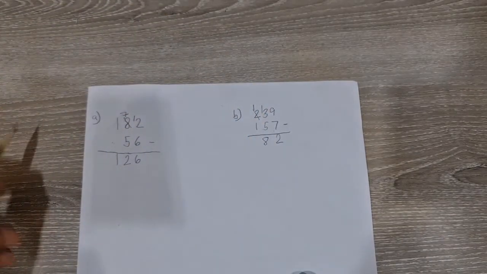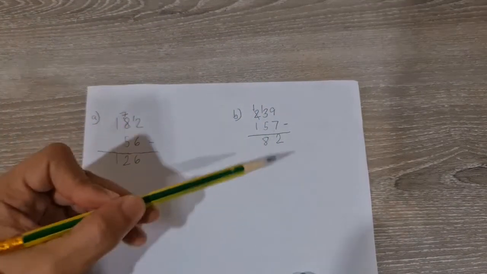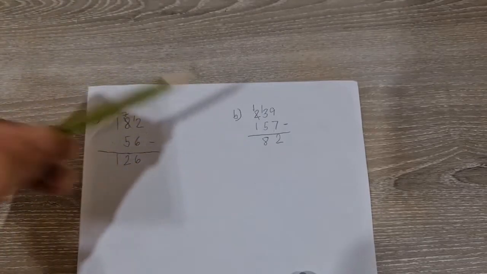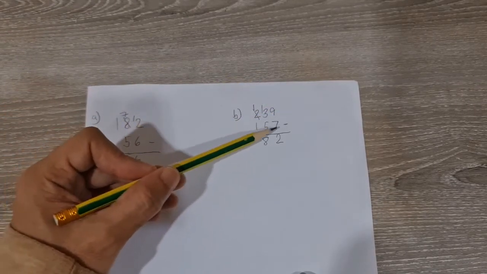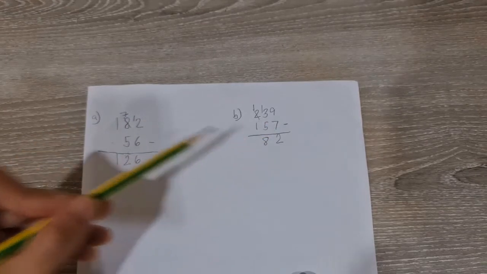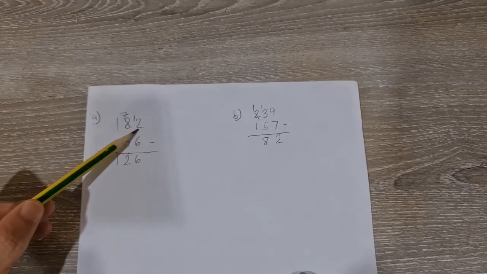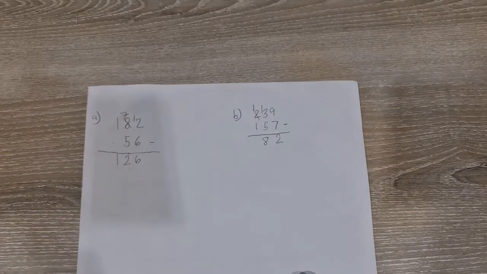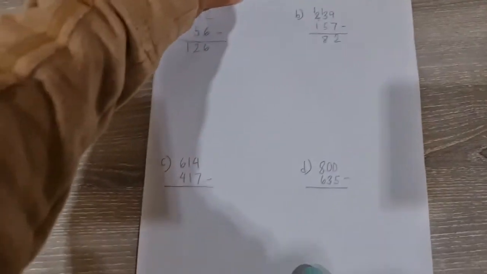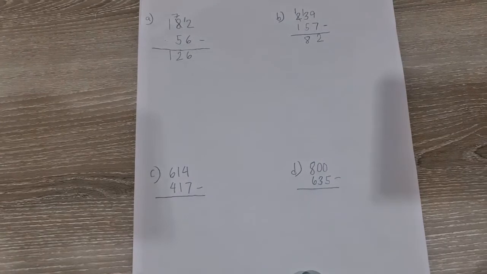So the answer is 82. 239 minus 157 is 82. And 182 minus 56 is 126. Now we can go to letter C.